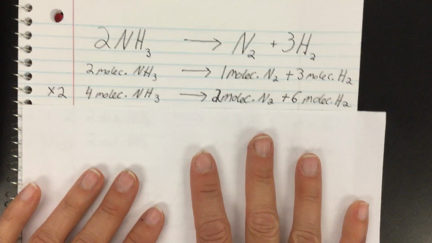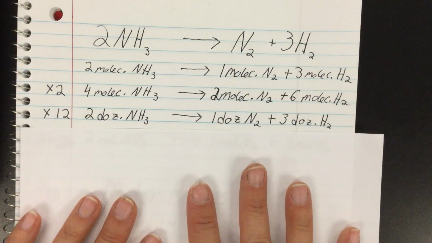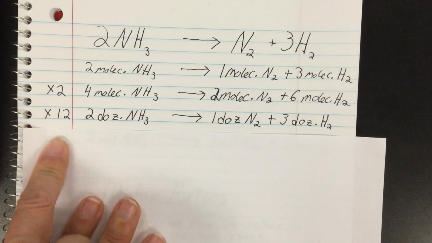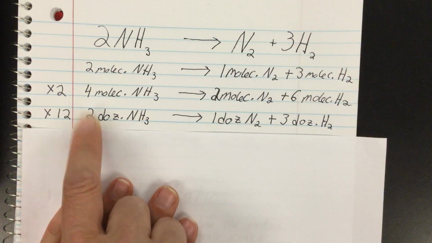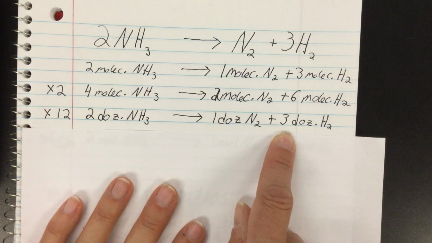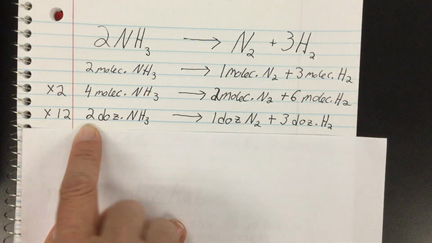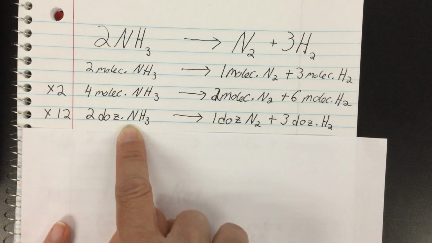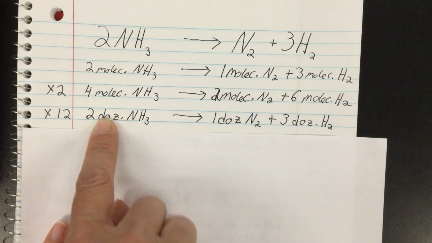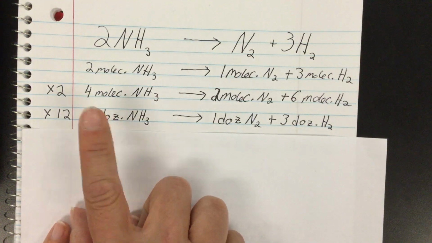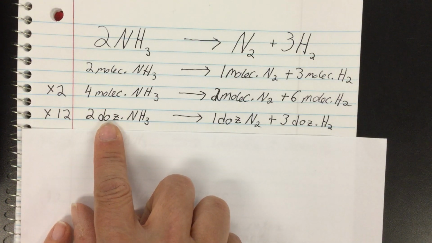Really small. So let's think a little bigger. Well, we're going to try dozen. We're going to multiply by 12. But instead of writing it as 24 and 12 and 36, we are going to just call them dozens. So I'm going to say I've got 2 dozen ammonia. And now I'm going to take the molecule out and assume that dozen means 12 pieces of something.